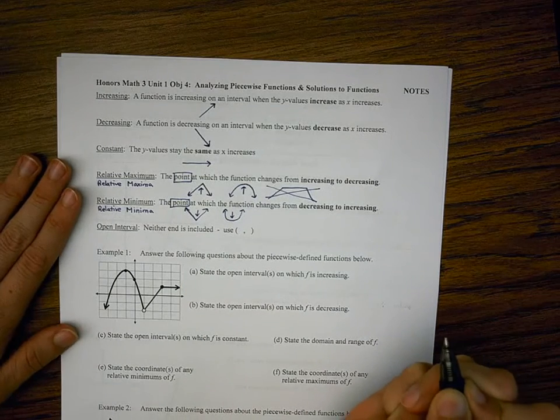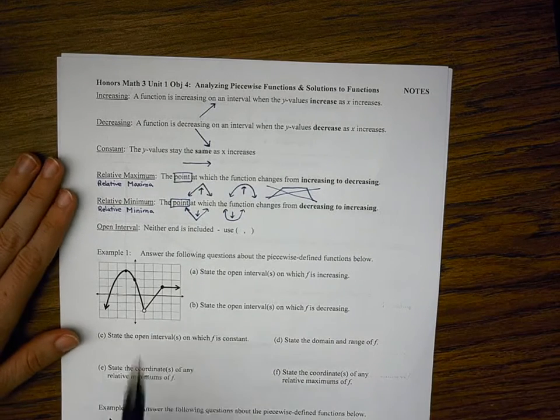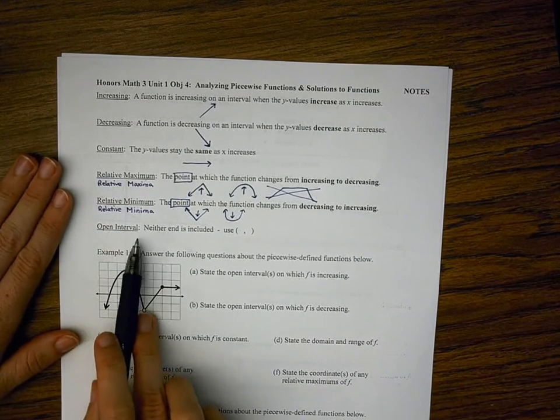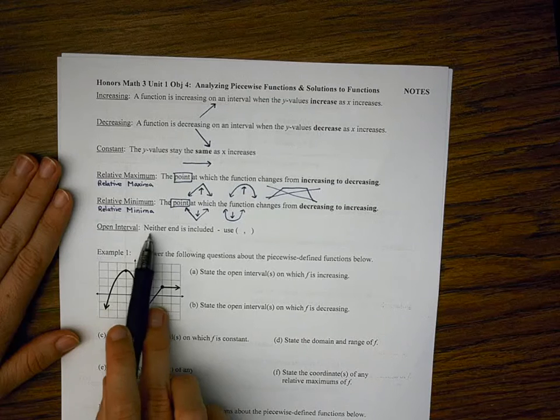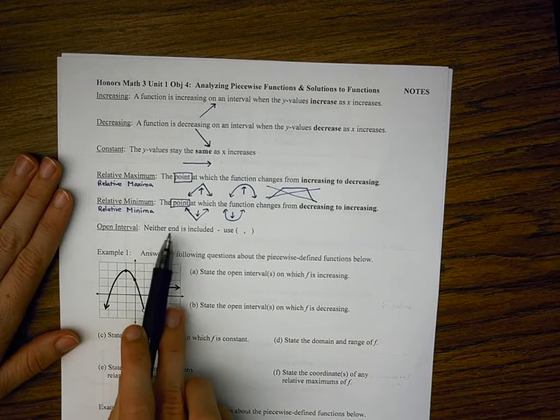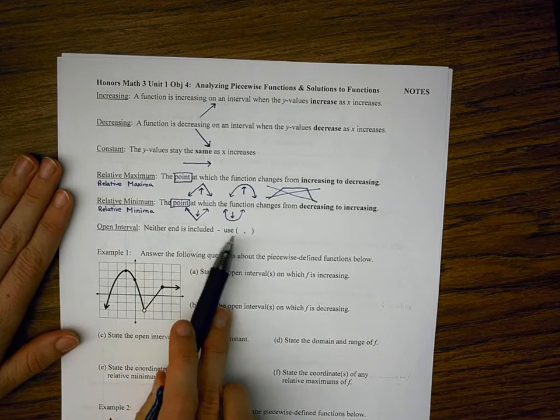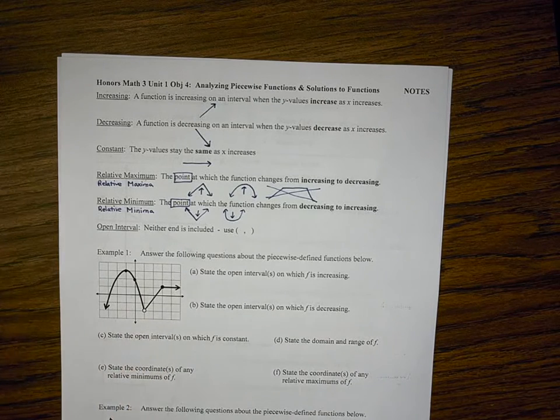Okay? And then last bit here, vocab. We use this a little bit with domain and range, but we're talking about it again. Open interval means neither end is included. We use parentheses here. That's going to be important when you're reading directions. If the directions don't specify, you will do brackets when there is a point and parentheses when there is not a point, the same way that we have done with domain and range.